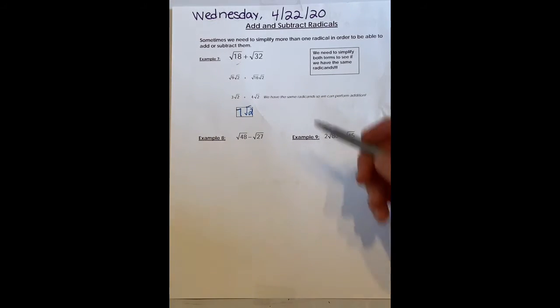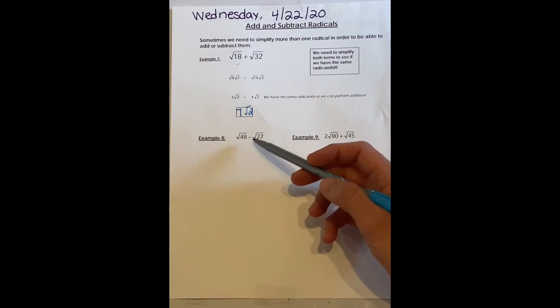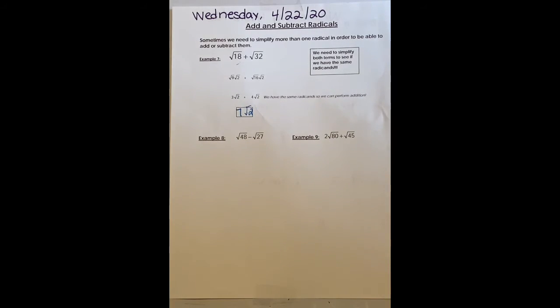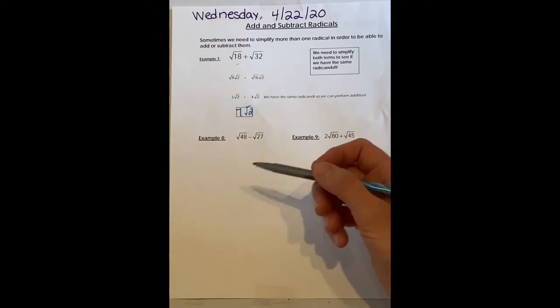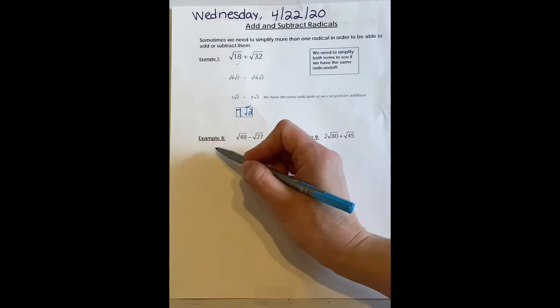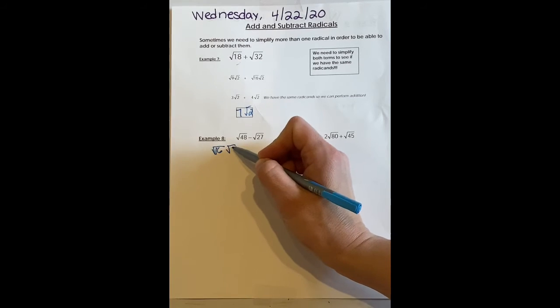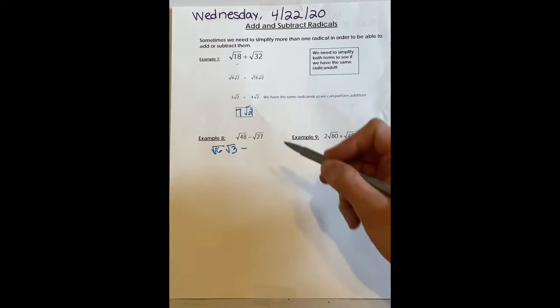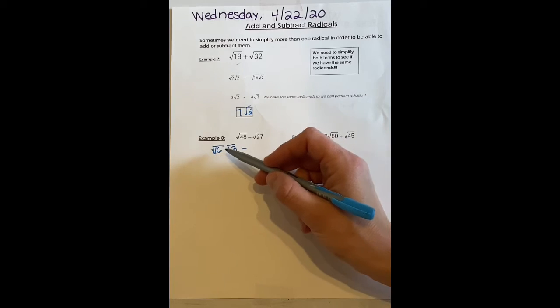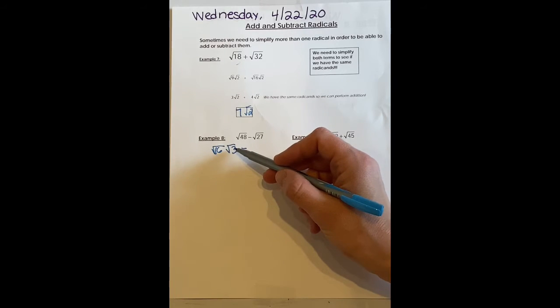So looking at example number 8. So I have radical 48 minus radical 27. So radical 48, I can simplify that to radical 16 radical 3 minus. Now the fact that 16 is my perfect square, I know that 3 is going to be my radicand.